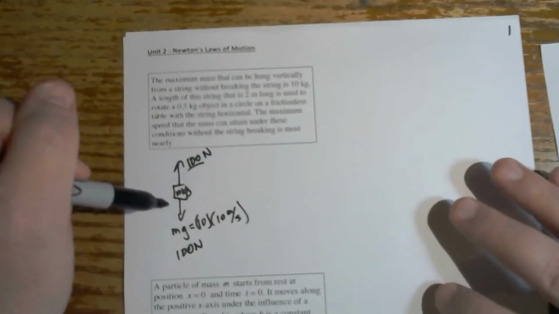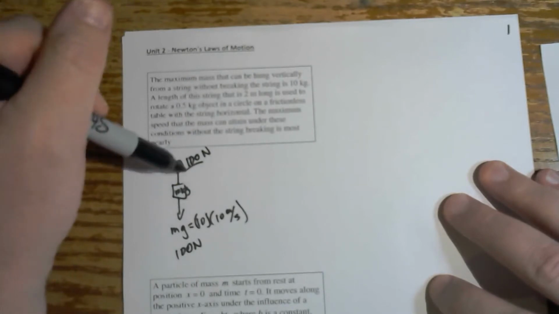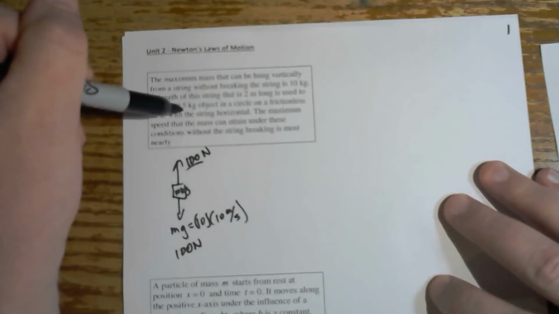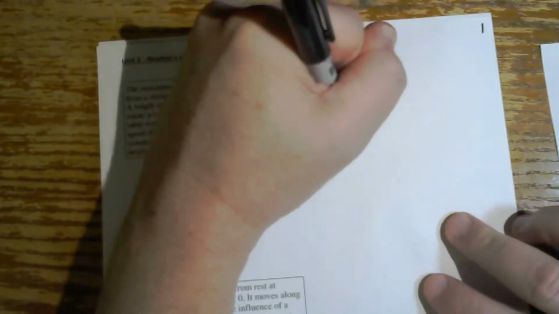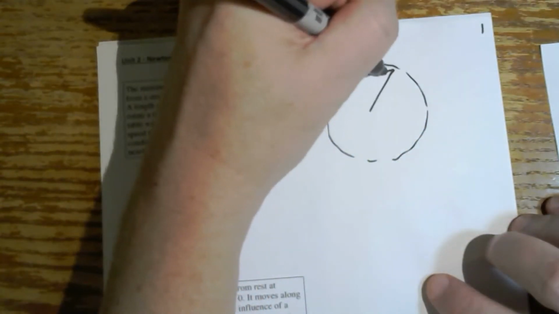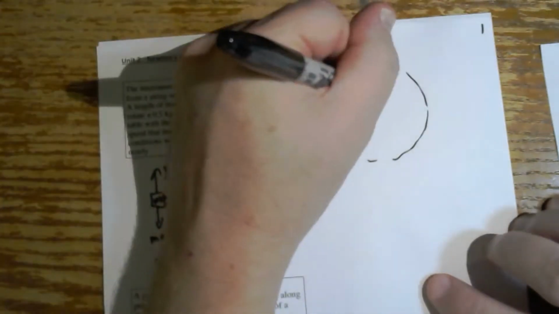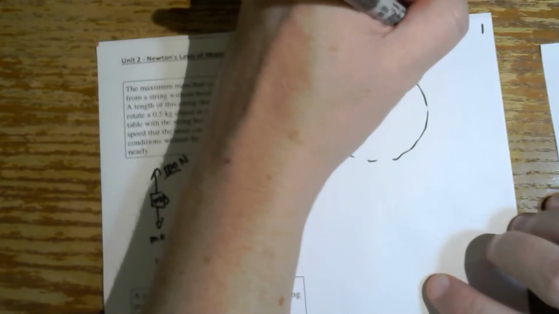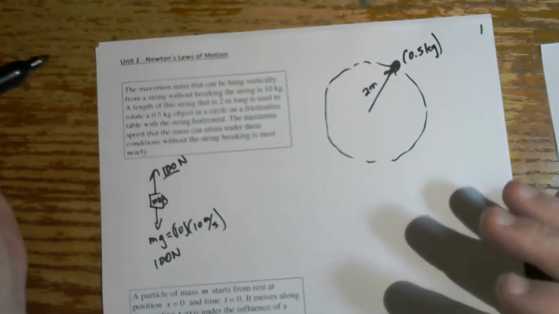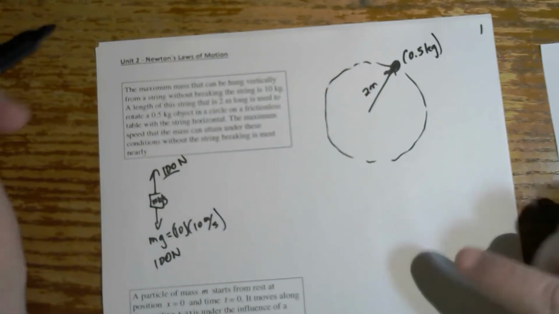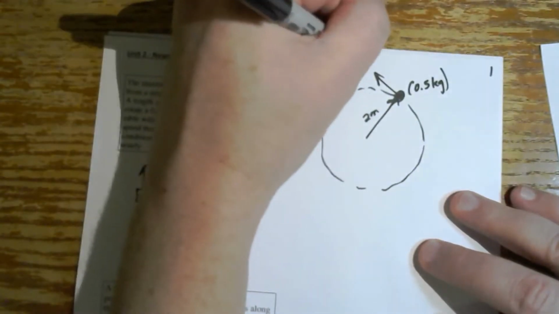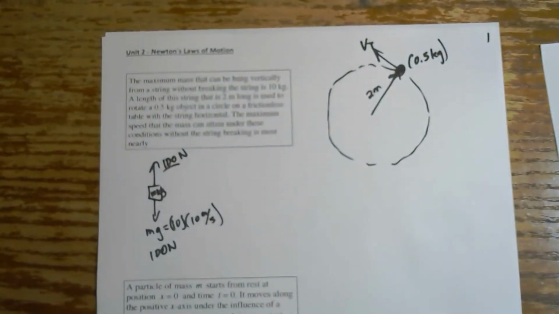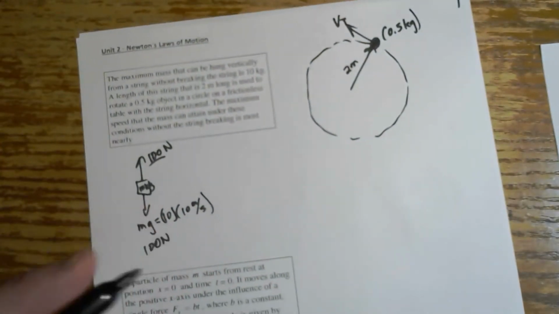So the question says that we're going to hang a 0.5 kilogram object on the end of a string, and it's going to go in a circle. So this is a centripetal force kind of problem. If I have this circle and the object is on a 2-meter long string, 0.5 kilograms, then we need to find out how fast you can spin this without it breaking. So we're looking for a tangential velocity to be able to calculate a breaking strength of the string. This is pretty straightforward.